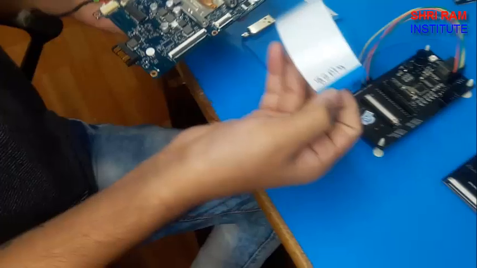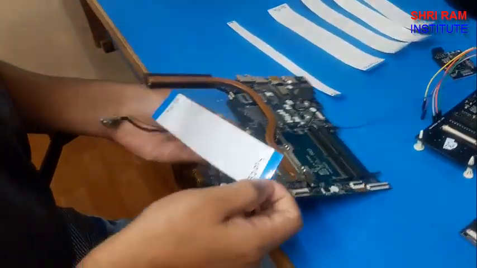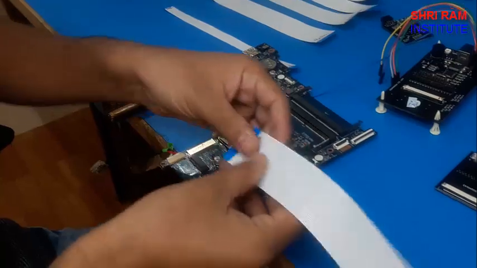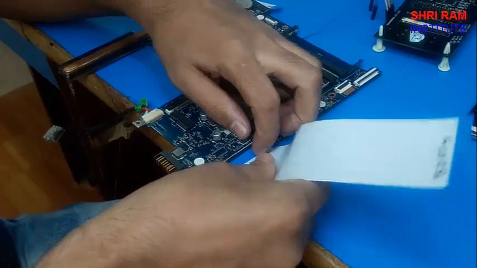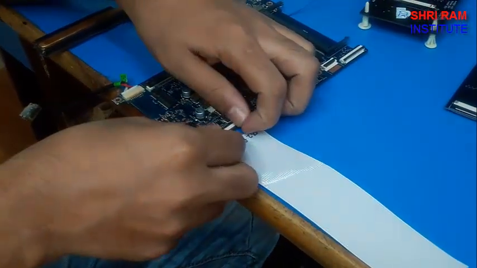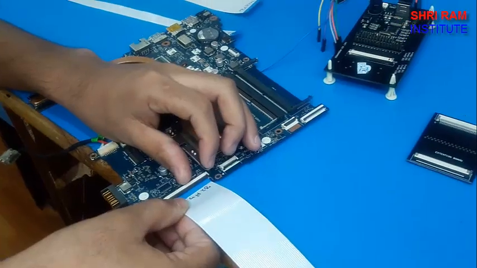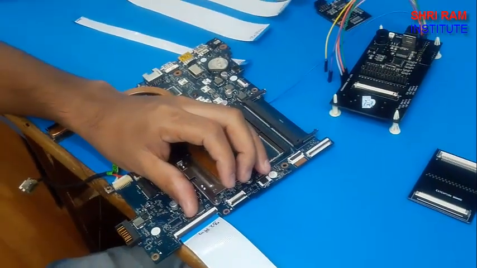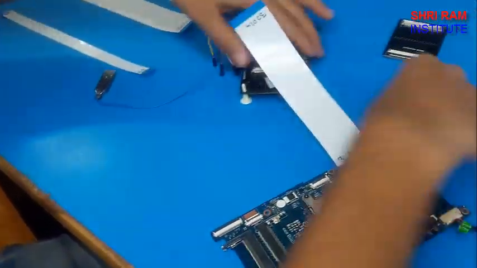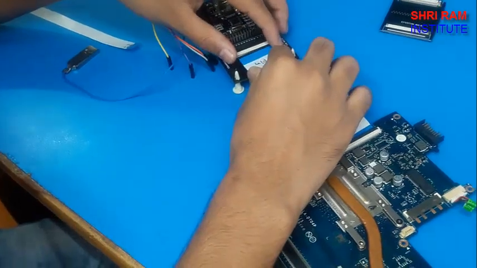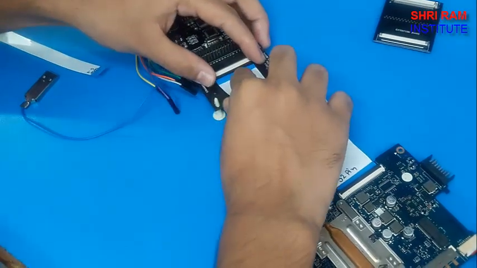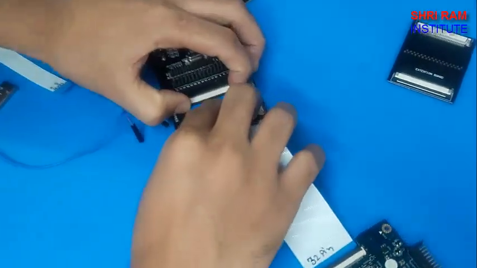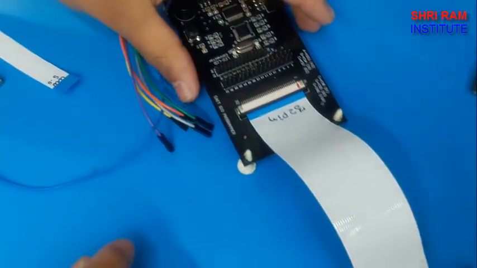Okay, I'm going to connect it here. The other end we are going to connect on the programmer side, like this, the connector side on the bottom side, like this.